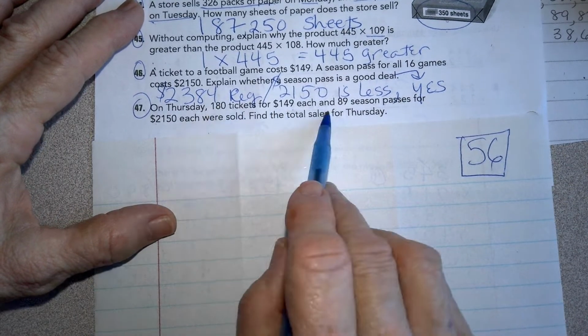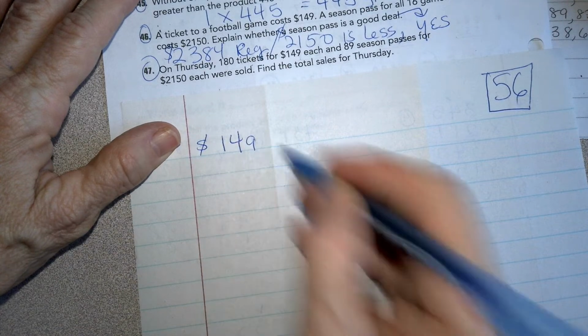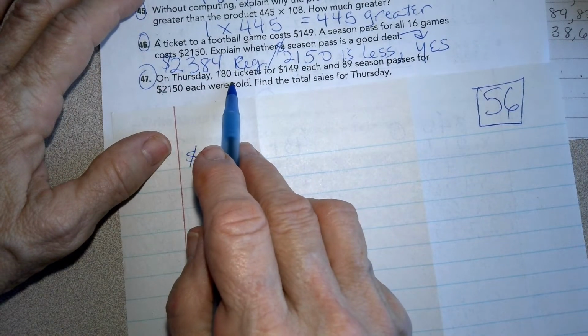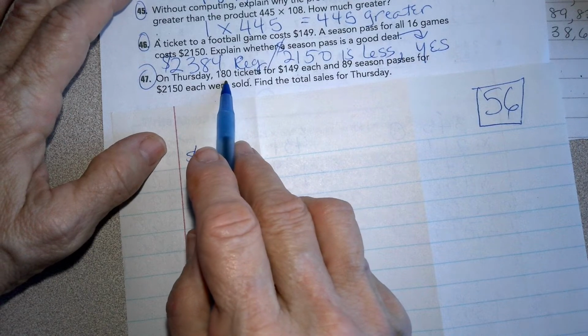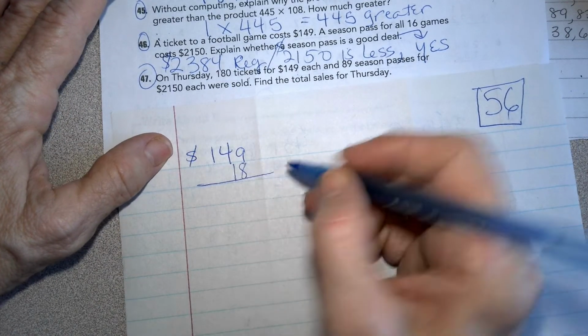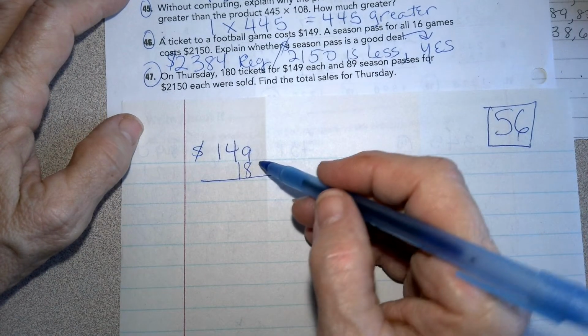So let's get the regular people first. So the individual tickets, 149 times, it says 180, but what can I put instead of 180? 18. Good job. Because I don't want those zeros to mess me up. And then let's go ahead and work with that. Do we have that down?